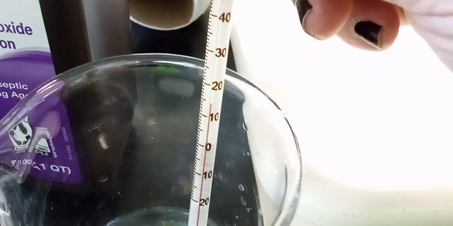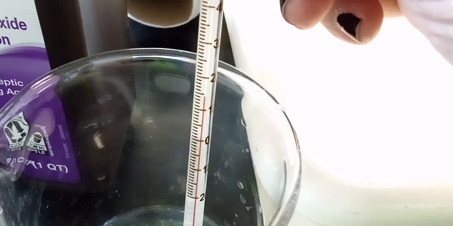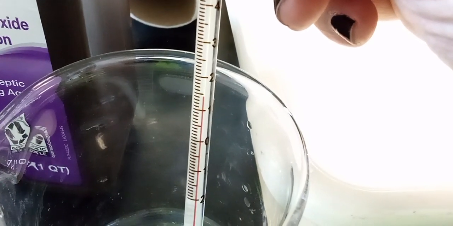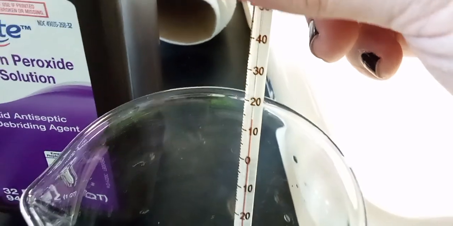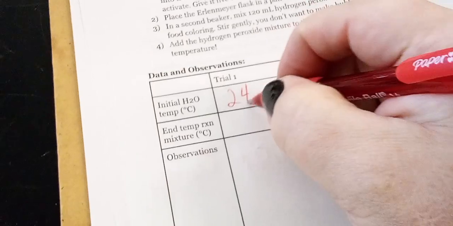My initial temperature of this is about 24.5 degrees Celsius. If you look here, the 10 mark is right there, 20 is up there, and the line is between 24 and 25. So I will say 24.5 is my initial temperature. I'm going to come here to the lab sheet and record that. So the initial temperature is going to be 24.5.